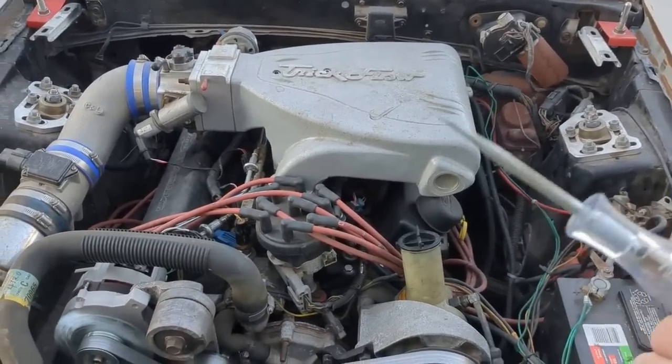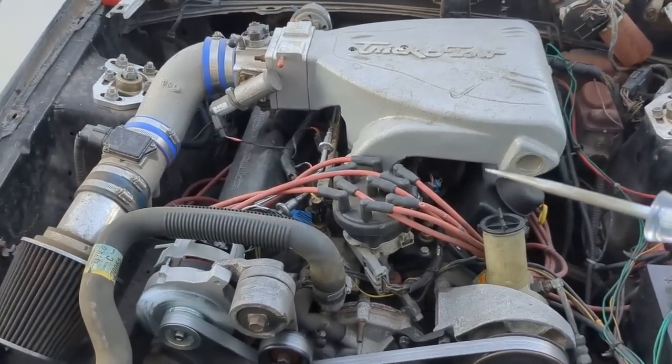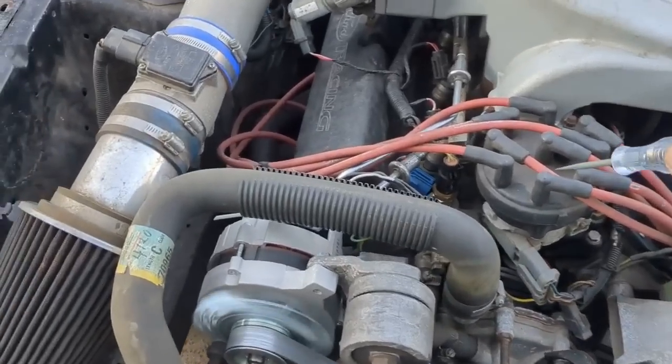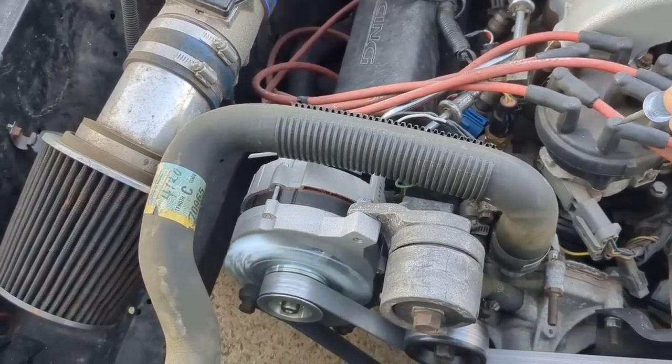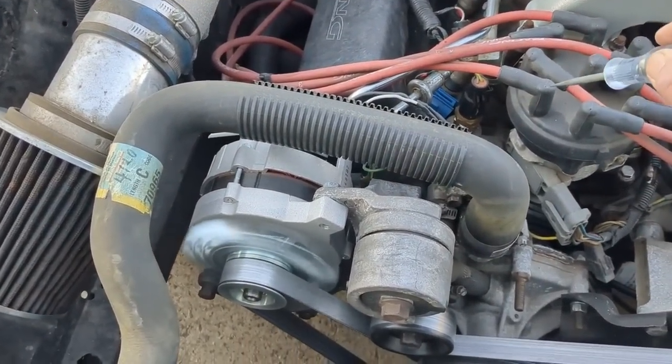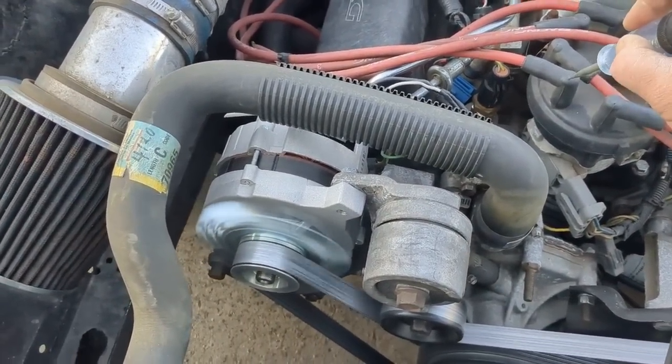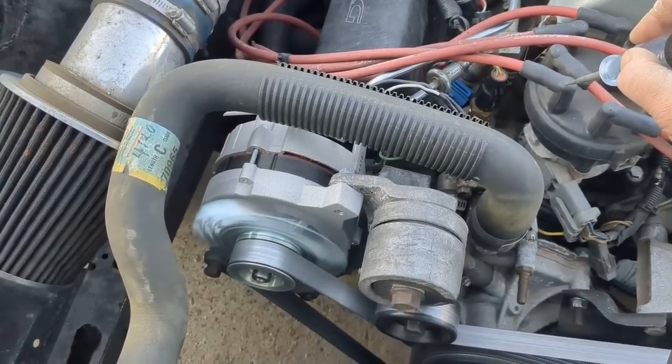That's on that circuit. Now I'm going to show you how to do a power balance test. Here it killed that cylinder.